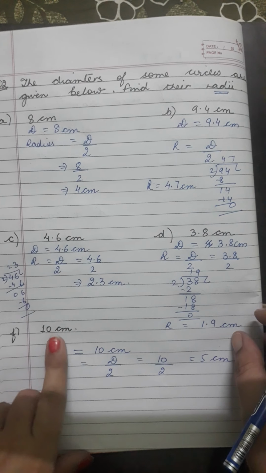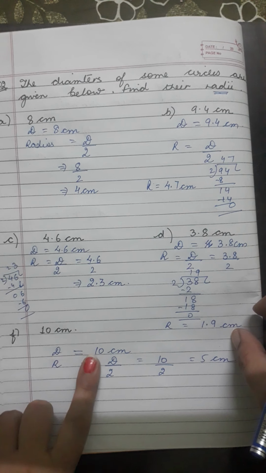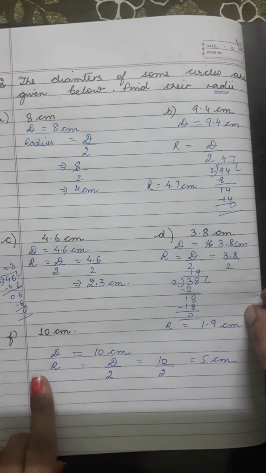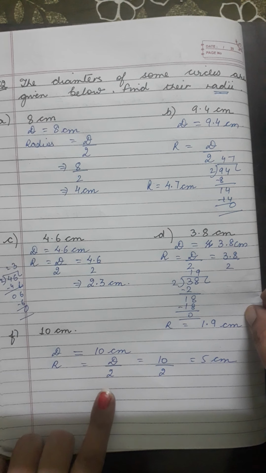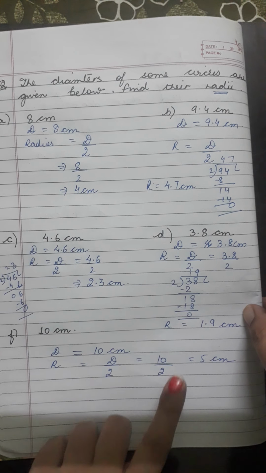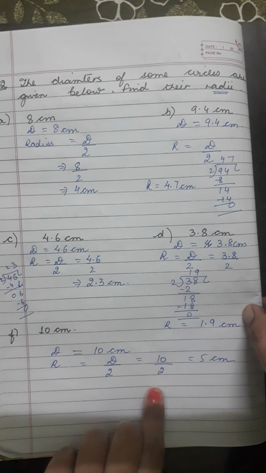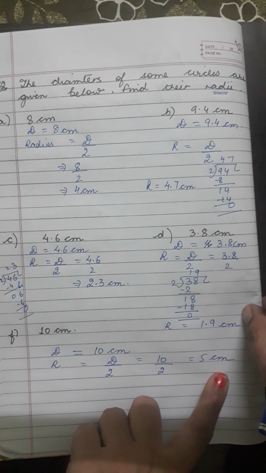The F part is 10 centimeters. So the diameter is 10 centimeters and the radius is diameter divided by 2. So 10 divided by 2 becomes 5 centimeters.